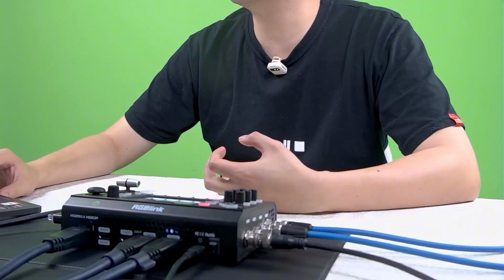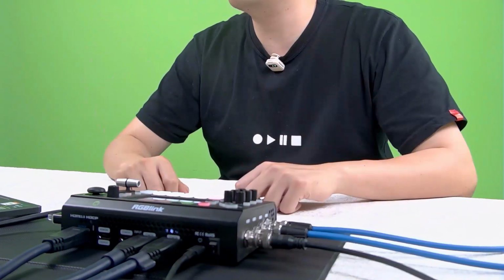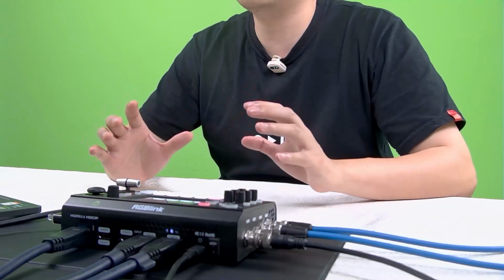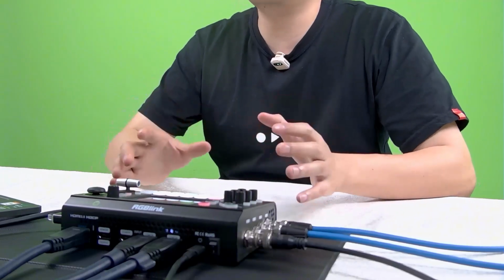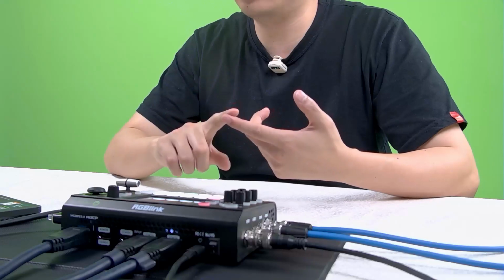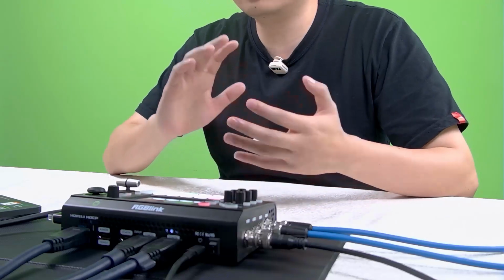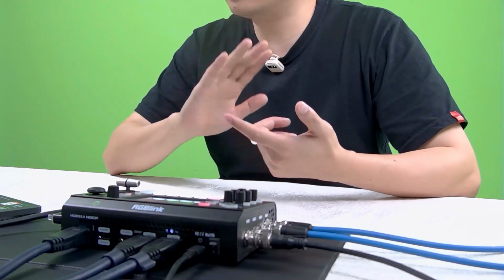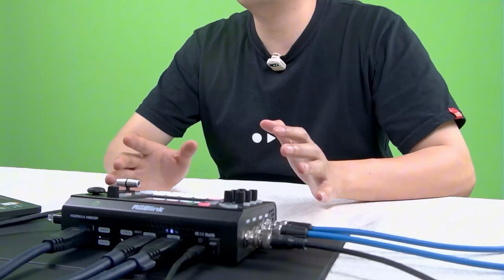Let's move on to the last comment of today. The comment goes, NDI streaming requires additional license purchase. This is a bit of a misunderstanding of the NDI authorization on Mini ISO. NDI is supported on Mini ISO for both decoding and encoding, and it doesn't require any additional license purchase or subscription fees. You don't have to pay anything, just for the device itself.